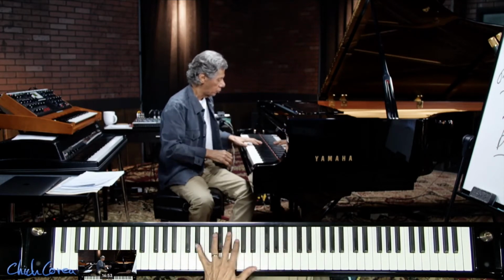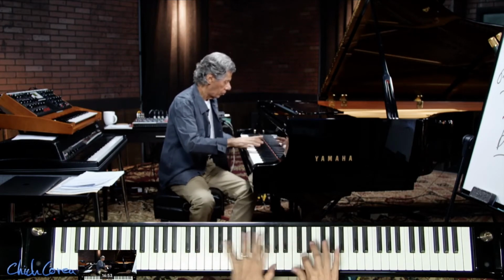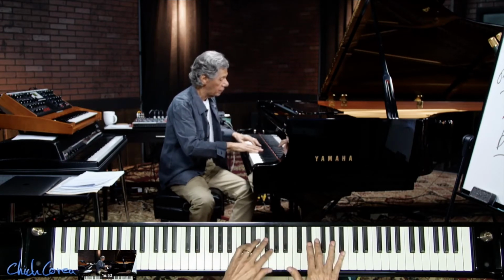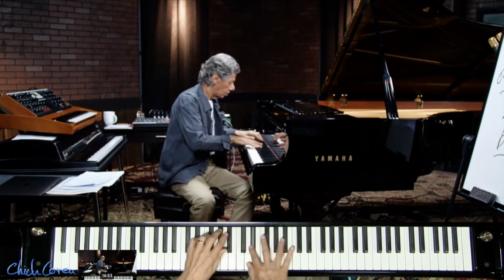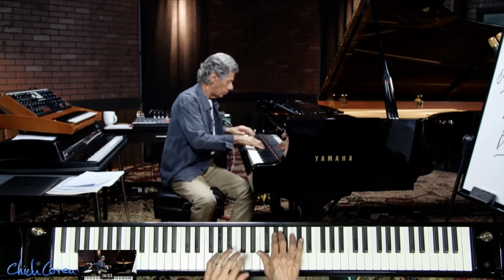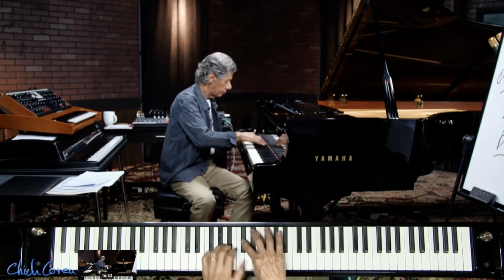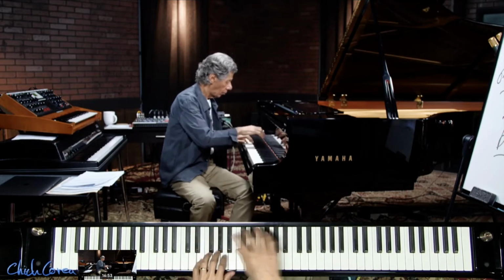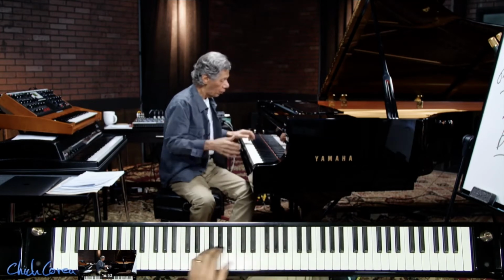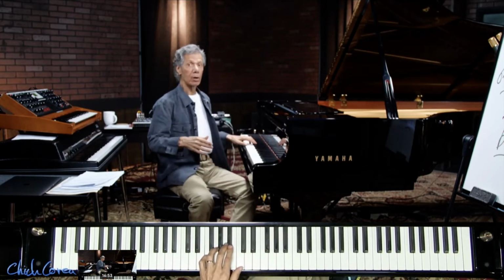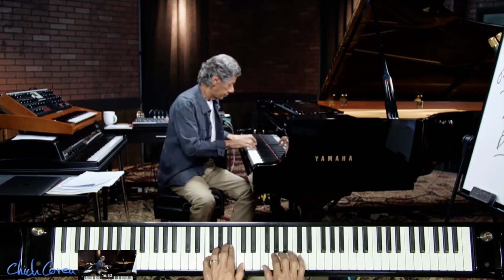3 in the left hand, 2 in the right hand. Or 3 in the right hand and 2 in the left hand. And then slow it down. Or if you want to make a more melodic line out of it.